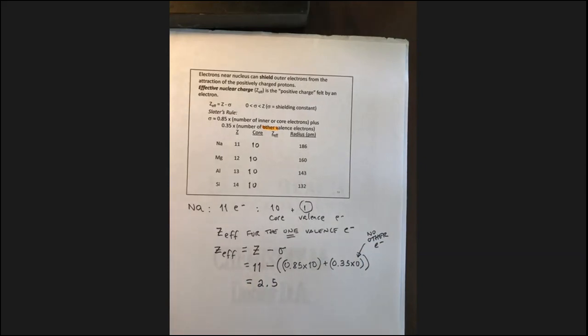All right. So in other words, that electron in the valence level of sodium does not feel all of the charge of the 11 protons in the nucleus. It only feels the equivalent of 2.5. What does that mean? Well, it means that that electron is not as strongly attracted to the nucleus, and therefore it has a little more freedom to roam, to expand a little farther away than it would if it were feeling the full attraction force of the 11 positive charges in the nucleus.